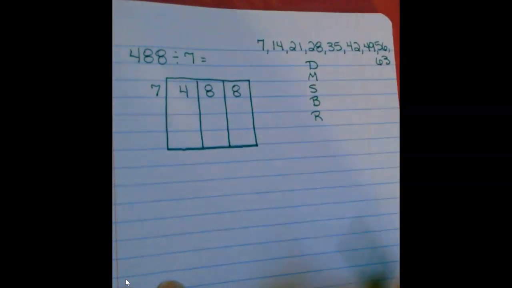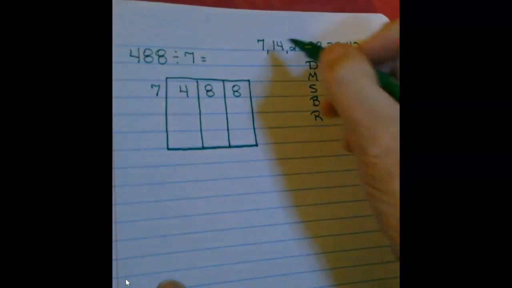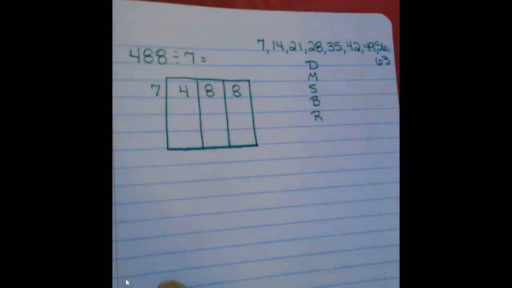Now, I've done all my prep work. Whenever you go to bake a cake, you have to prep everything, right? You've got to get everything ready before you can put it in the oven. This is my prep work for my division problem. Now I'm ready to start dividing, okay?